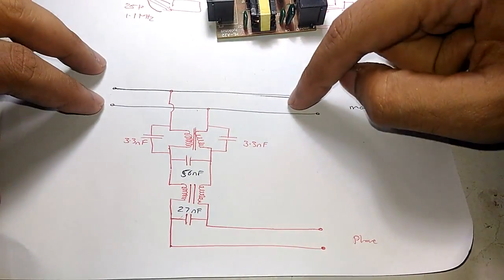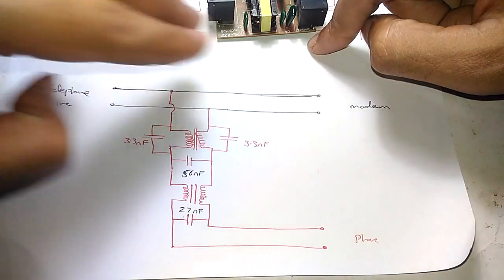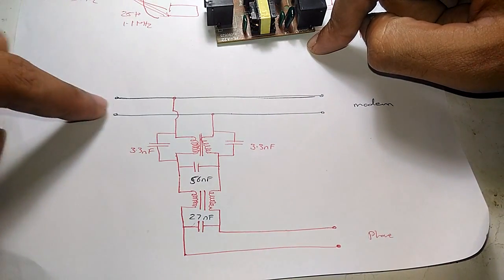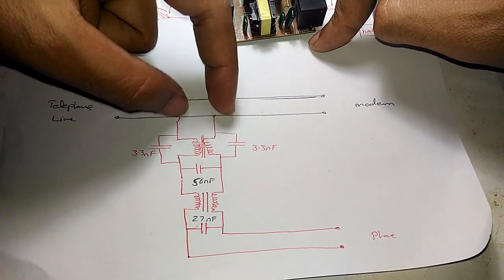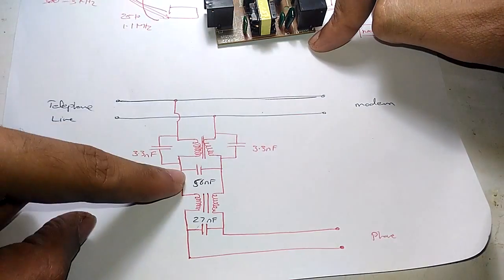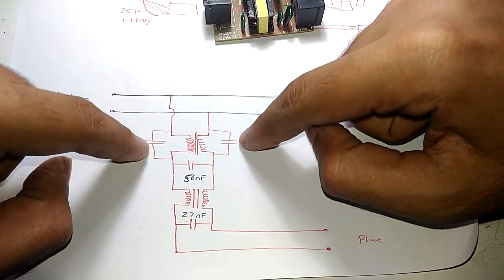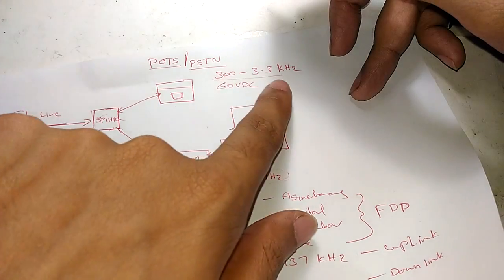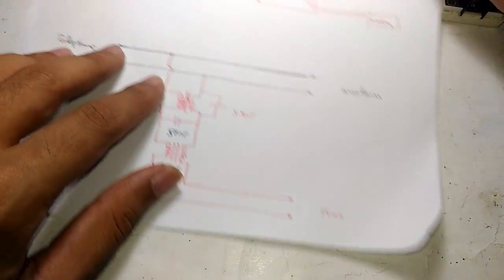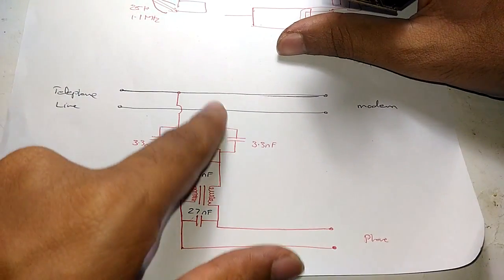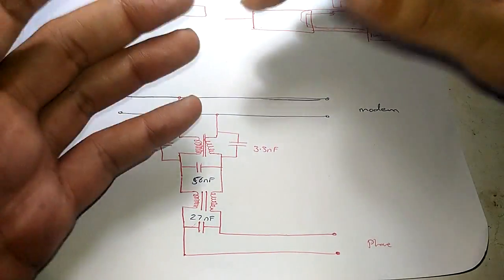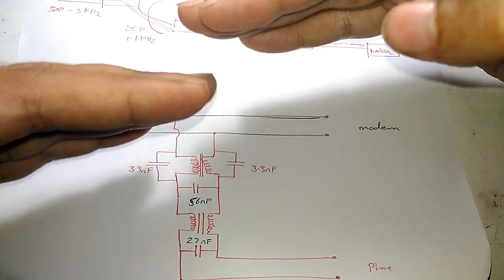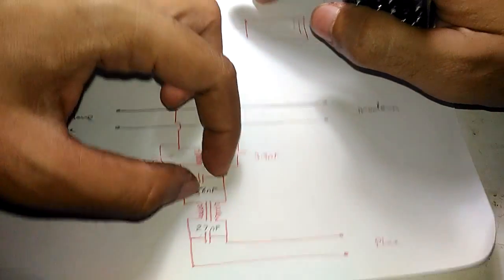So what happens is that the telephone line carries the high frequency and the low frequencies. The high frequency can go straight to your modem, it will not affect anything else. The low frequencies can actually pass through this line, because as I mentioned, this is a low pass filter. It is designed to pass the 300 Hz to 3.3 kilohertz frequency. So until the frequency is below that, it is going to pass straight through without any obstruction at all.